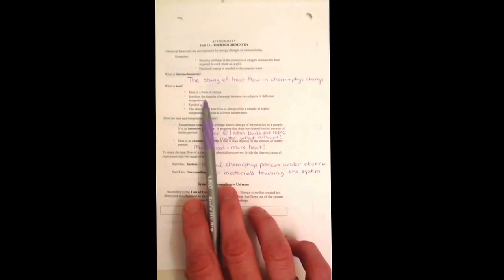It is the energy that is involved when there is a transfer of energy between two objects of different temperature. So when you put your hand on something that feels cold, it feels cold because you are giving your energy to that object. Heat is symbolized with the letter Q, so keep that in mind. Let's underline that or circle that. That's an important thing, symbol Q.